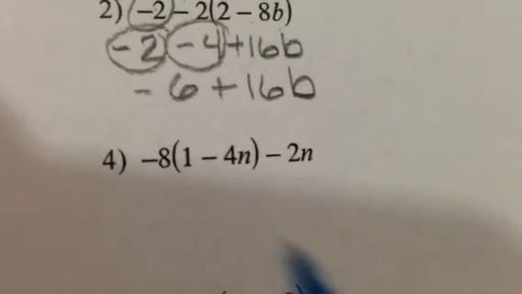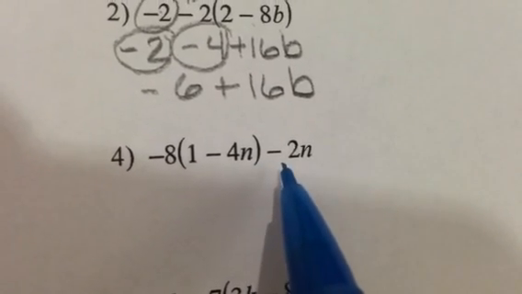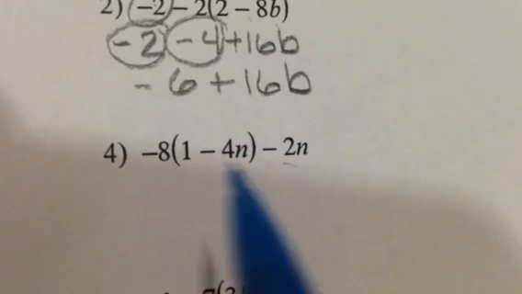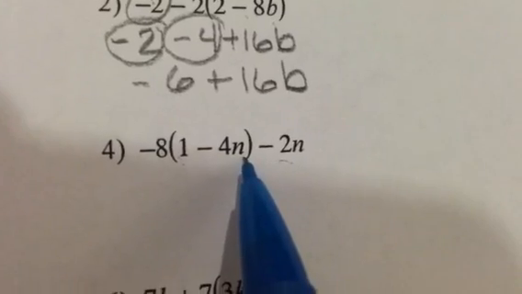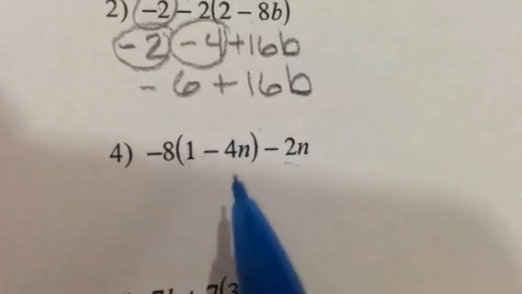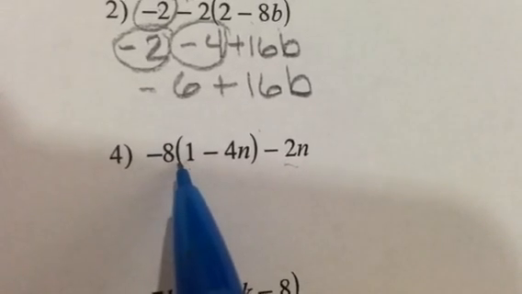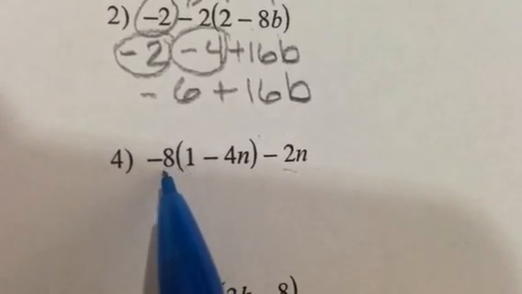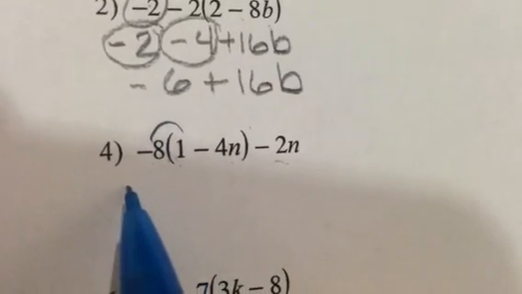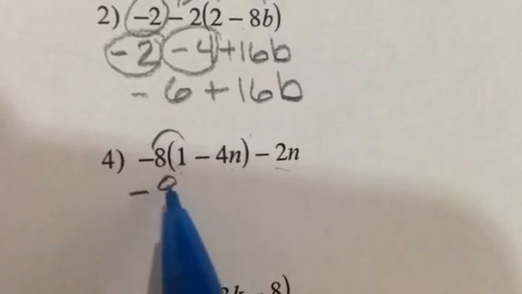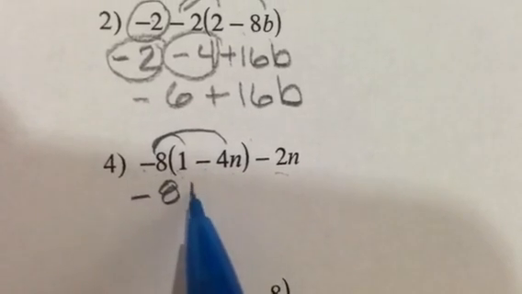Number 4. Negative 8 times 1 minus 4n, all that, and then minus 2n. PEMDAS. Anything in the parentheses I can combine? No like terms. Do I see any exponents that I need to be concerned about? Nothing yet. So let's go to multiplication. This 8 right next to the bracket says I should multiply it. So we're going to distribute the 8 into the bracket. Negative 8 times positive 1, different signs, negative answer. Negative 8 times negative 4, same signs, positive answer.